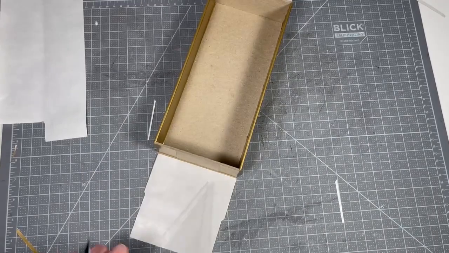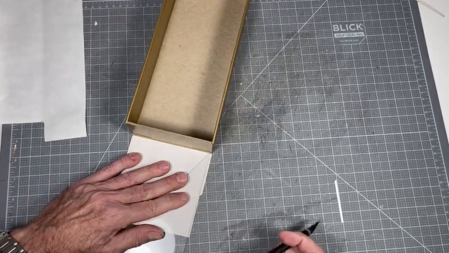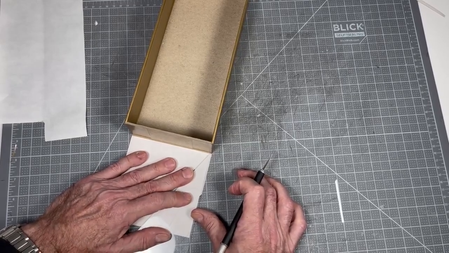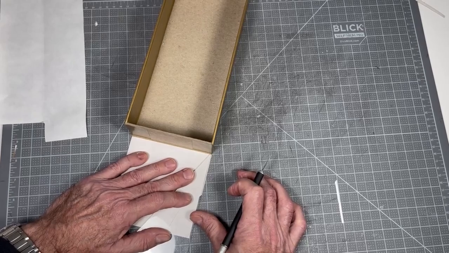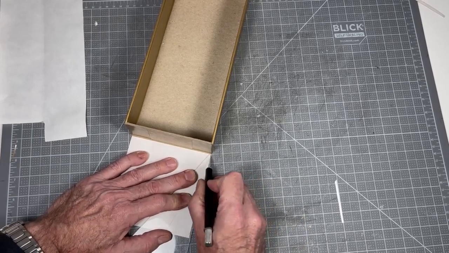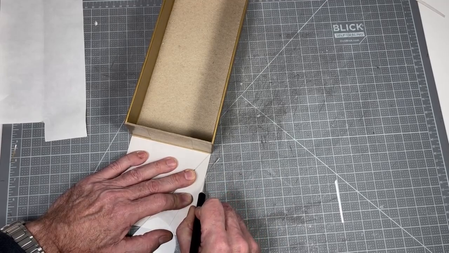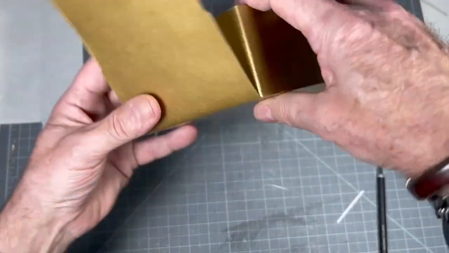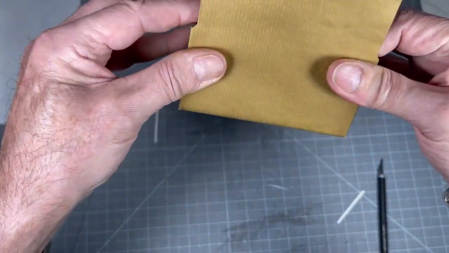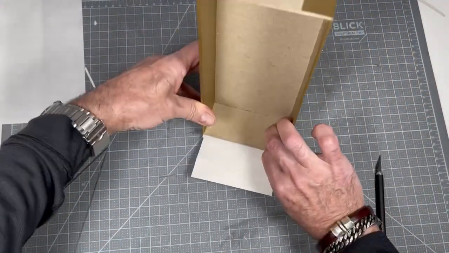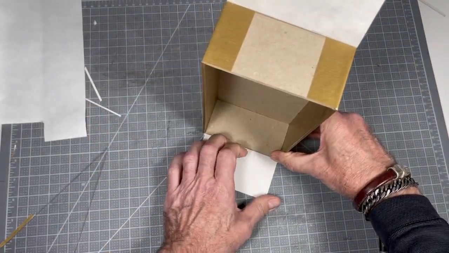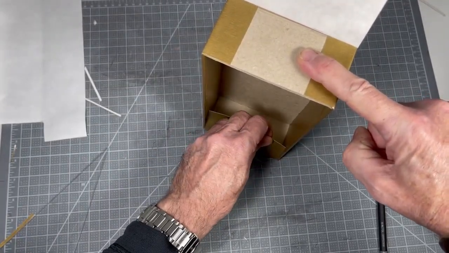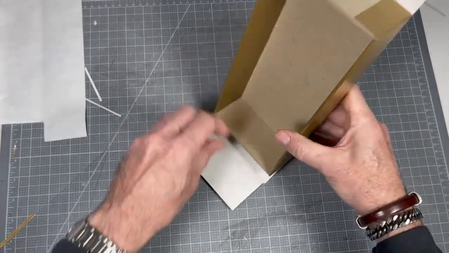Let me try this with my right hand, which is probably not a good idea since I'm left-handed. I'll give it a try. Okay. Oh, not bad. Oh, all right, maybe I should be right-handed. All right, so there's that. This looks like it's going to clear. All right, that looks good. That's ready to go.